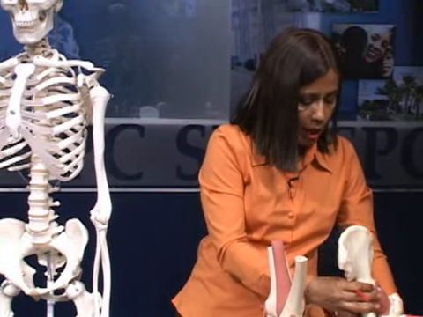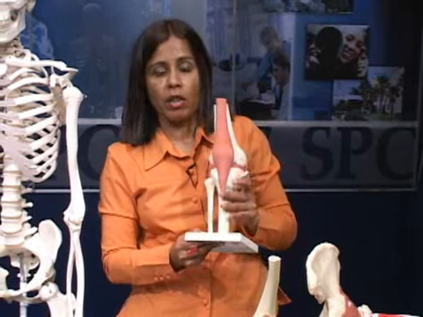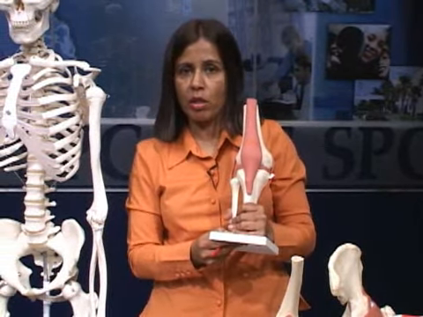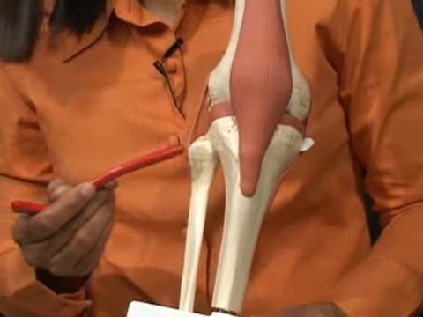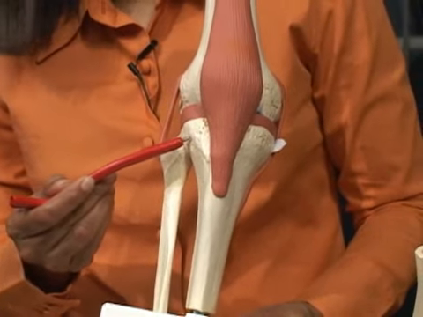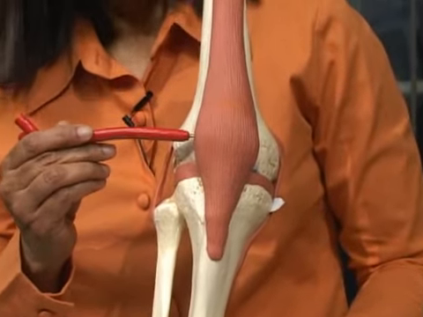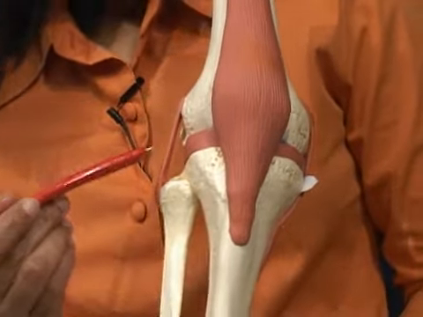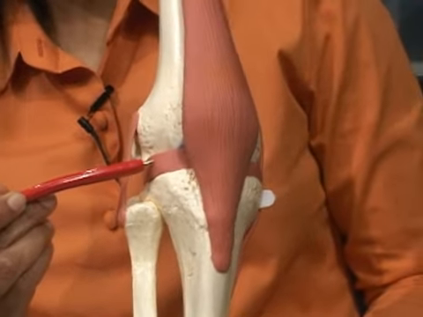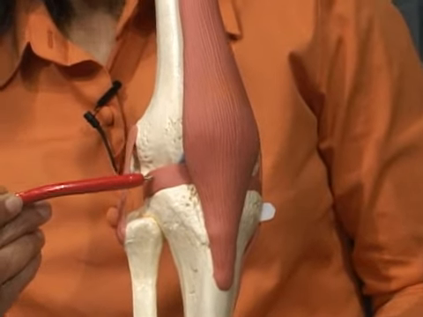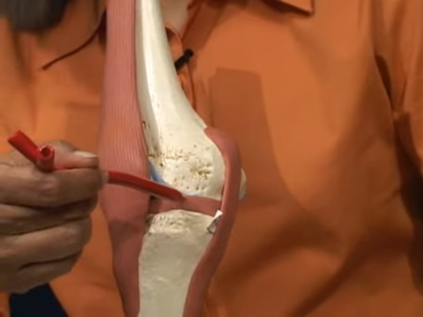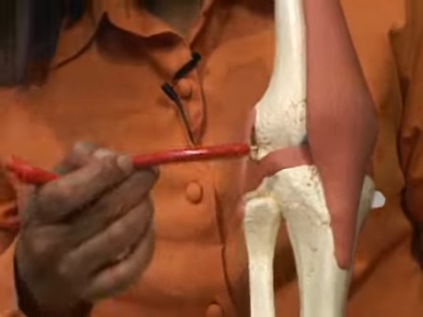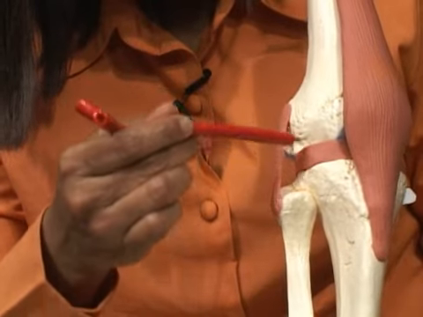And then lastly, I would like to show you the knee joint. And here we are looking at the knee joint, a very, very complex joint. It has the lower end of the femur, the upper end of the tibia, and the patella. This joint has fibrocartilaginous discs present, and these discs are known as menisci, and they divide the joint cavity into compartments.